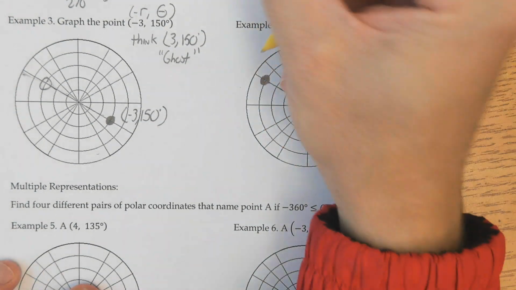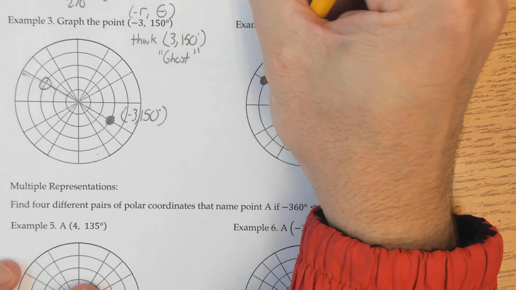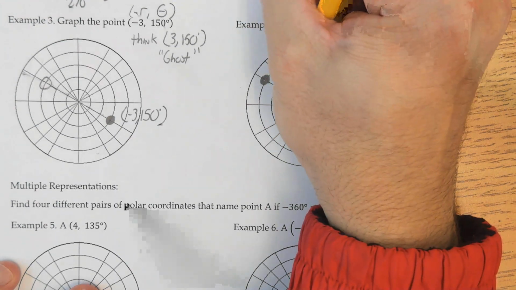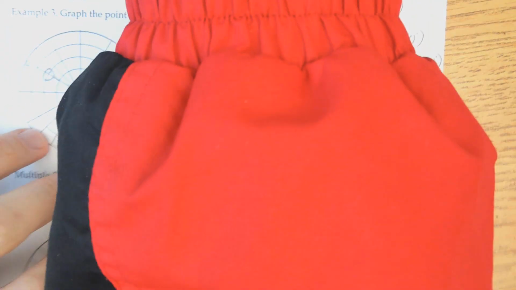And there, that is going to be negative 4, negative 30. Okay, so that's how it is graphing. Graphing's not too bad. It's really just kind of understanding the multiple representations, which is what we're about to get to right now.